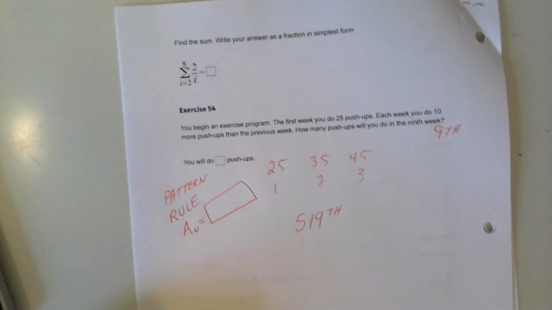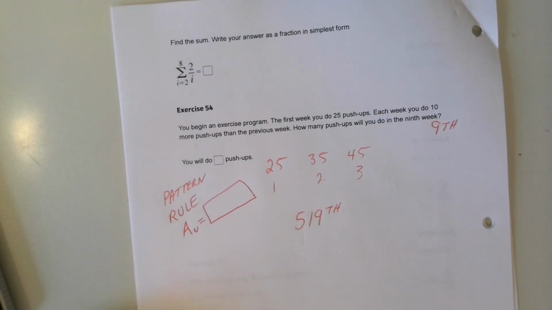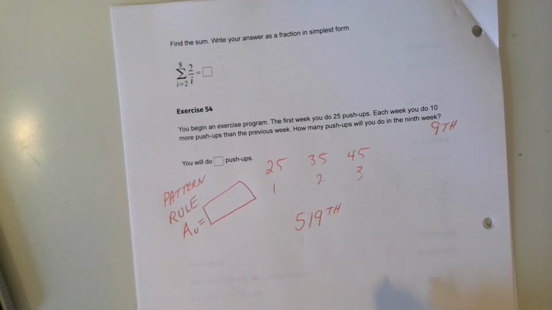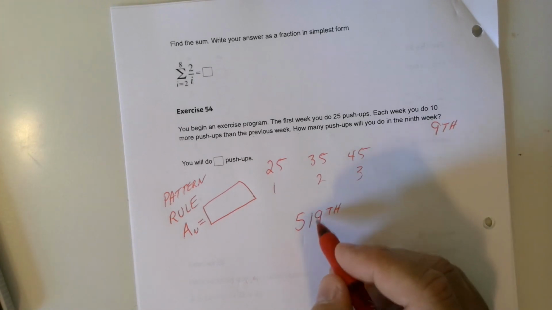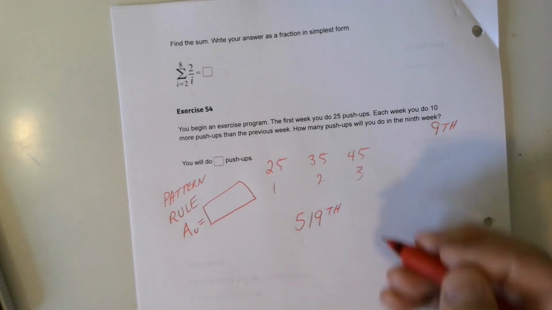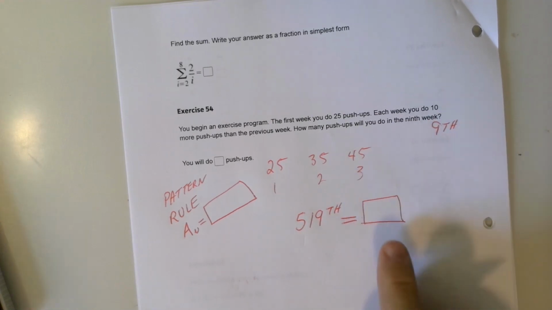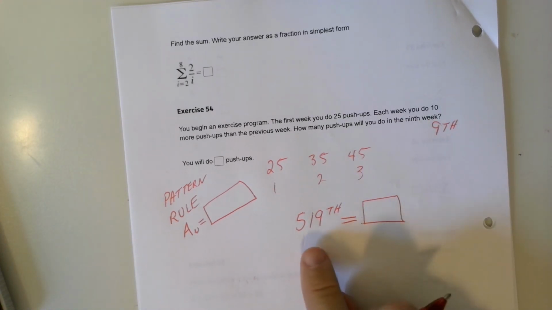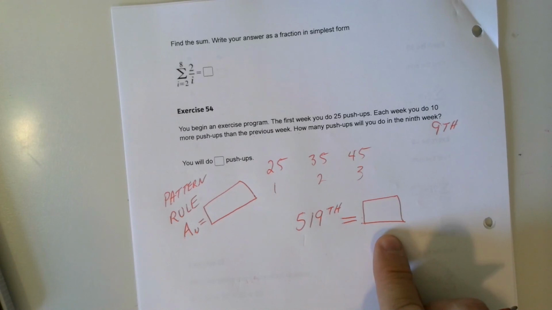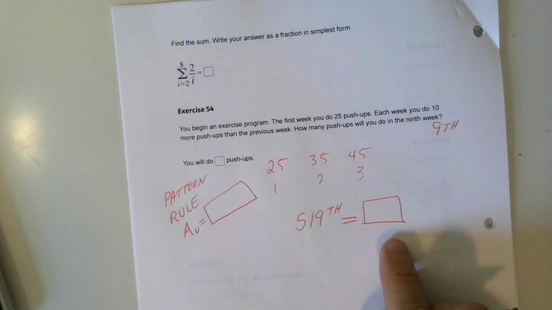Okay? And as we work through this stuff, we're actually going to find out, if I said, well, how many push-ups were there in the 519th week, you could find that number, and that's pretty cool. But there are also formulas that can tell you how many push-ups you've done over those 519 weeks, which means that we can sum all of those things up too.